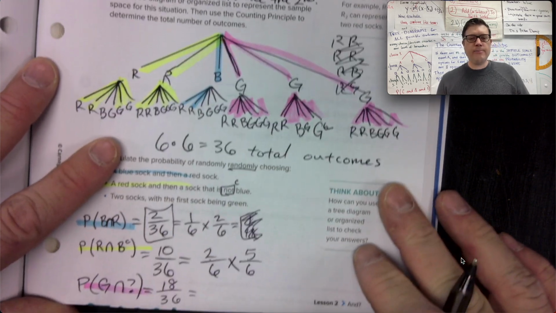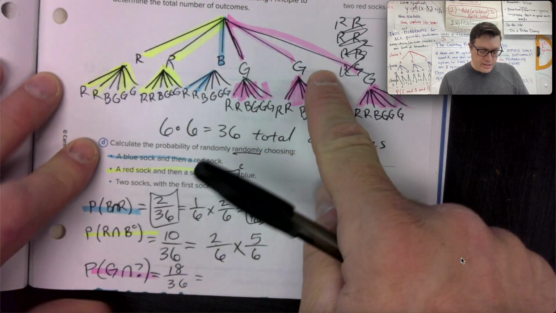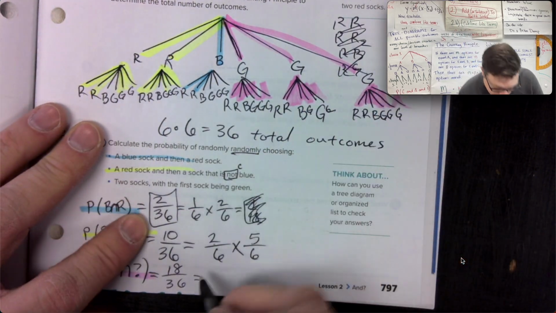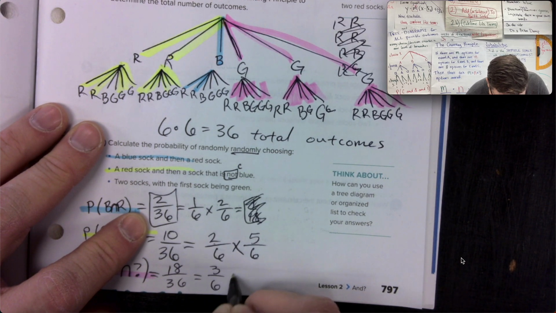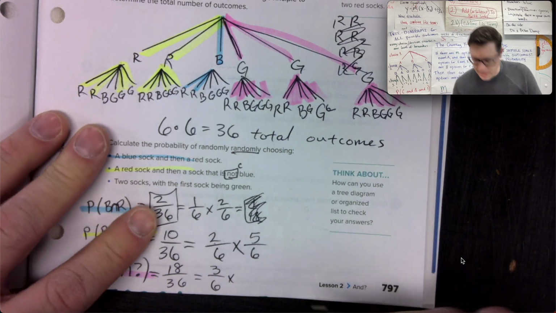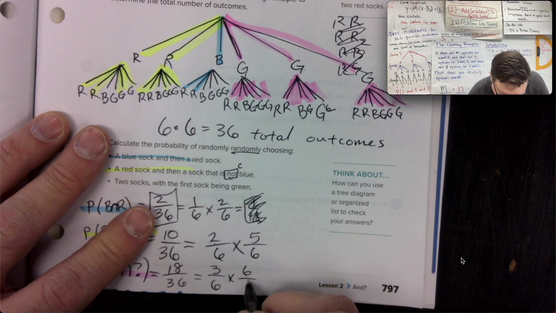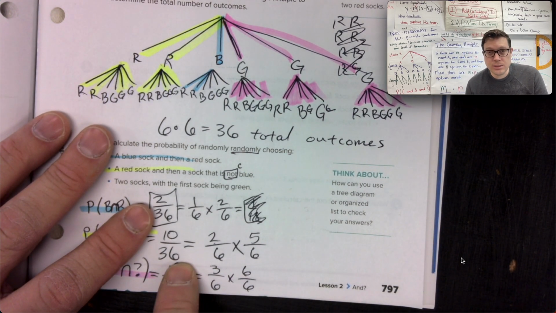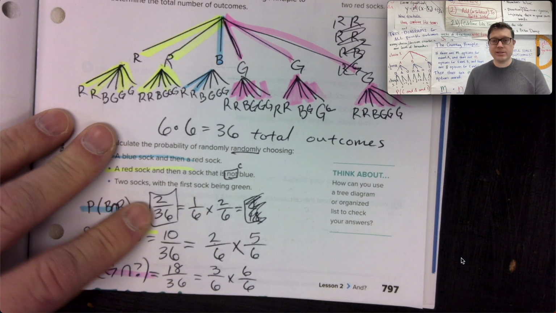But if you think about it, it would be 3 out of 6 for the first choice. And I mean, all of these choices are available. So 6 out of 6 available for the second choice. There's your 18, and there's your 36.